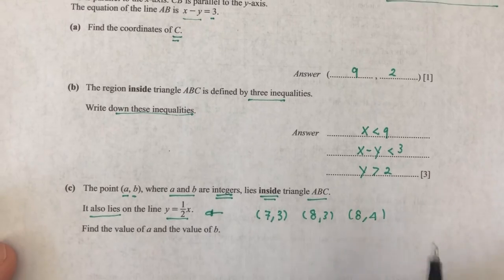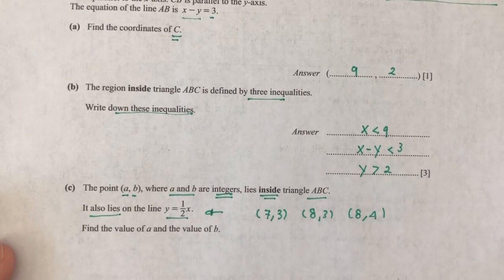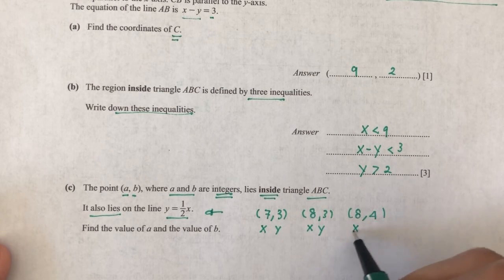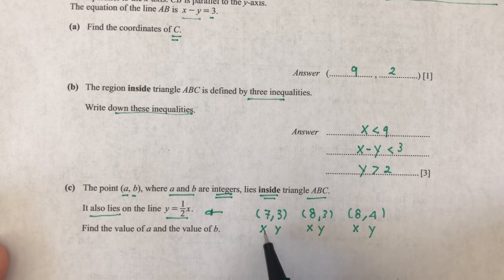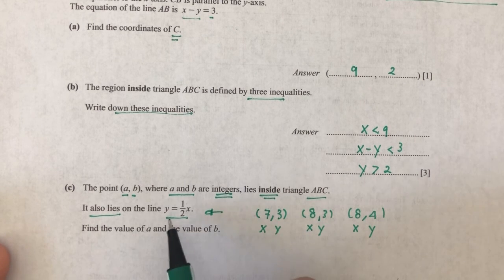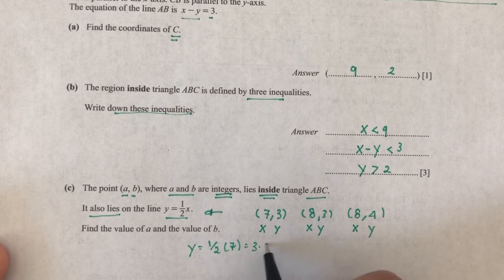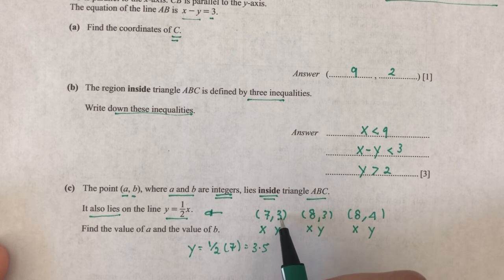Out of these 3 points, we have to find which one passes through the line y equal to half x. So this is x and y coordinate, x and y coordinate, x and y coordinate. So we have to replace the value of x and see if it equals the y coordinate. So y will be half times x, where x is 7, which is 3.5. So does 3.5 equal 3?